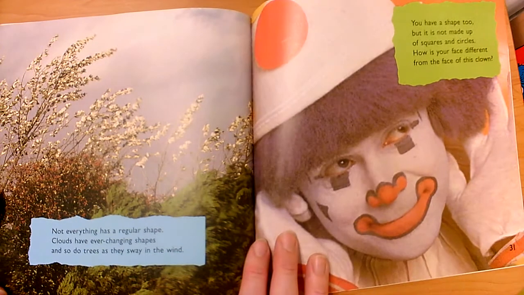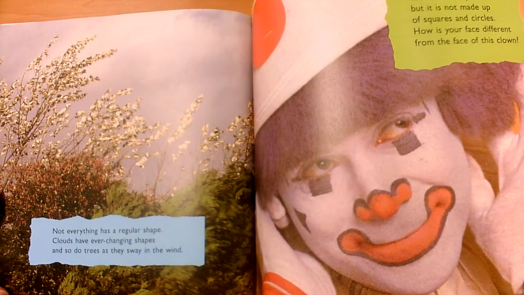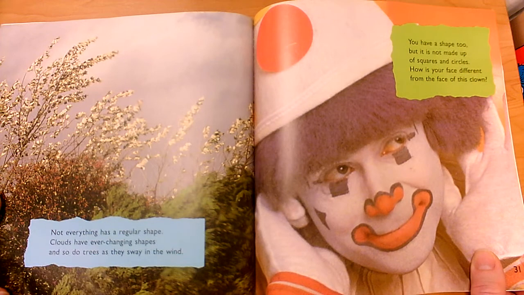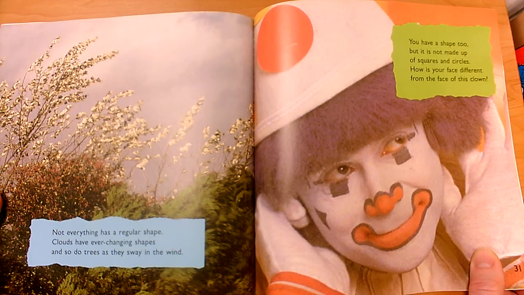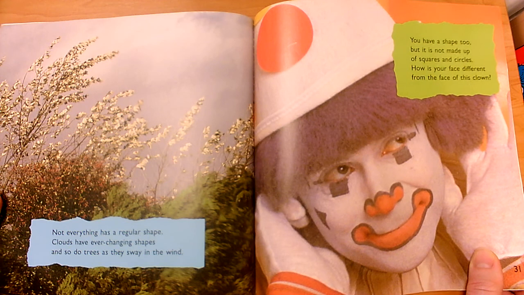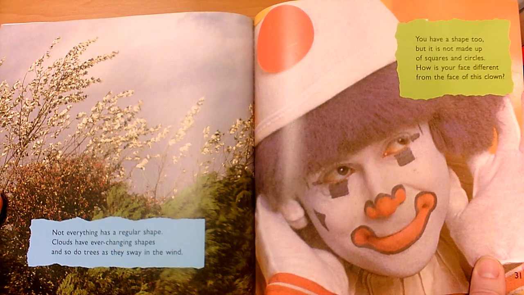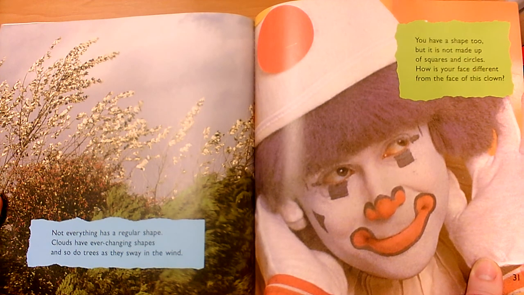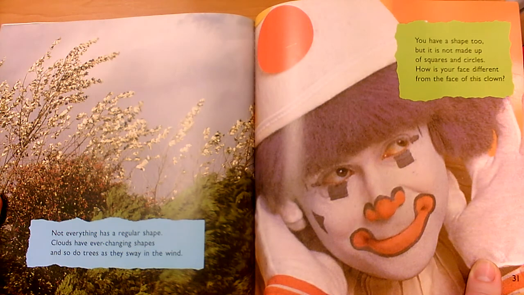There are so many. Not everything has a regular shape. Clouds have ever-changing shapes, and so do trees as they sway in the wind. You have a shape too, but it is not made up of squares and circles. How is your face different from the face of this cloud? Your face is different. You have things that are the same, like eyes and a nose and a mouth, but your face is different.